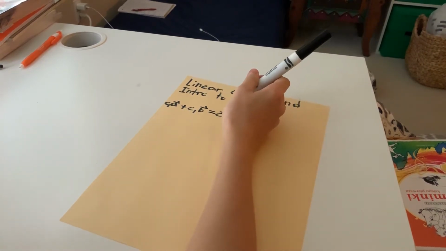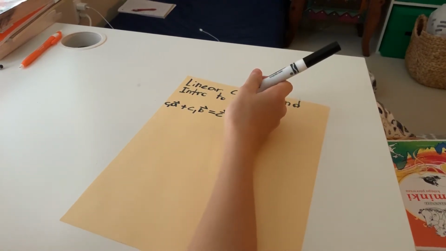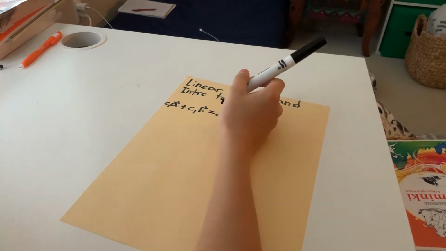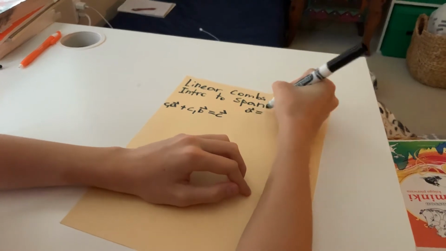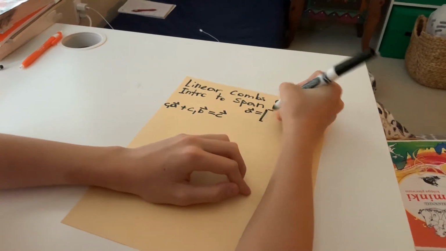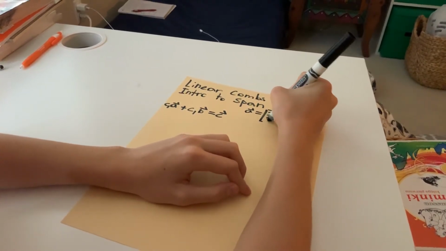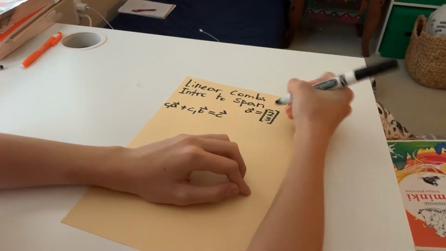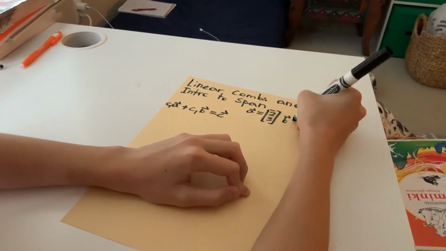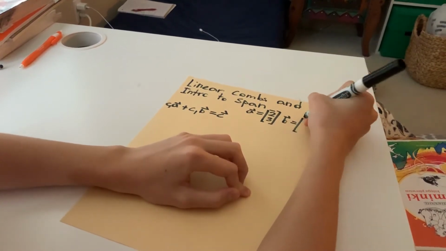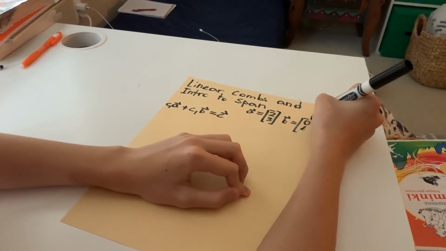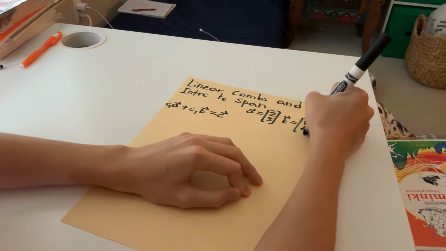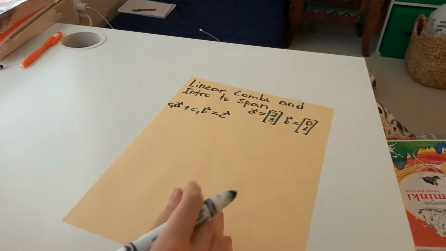Meaning, for example, I don't want to get too deep here, so I'm going to set vector A equal to something. So vector A can be equal to 2, 3, and vector B can be equal to 0, 6.